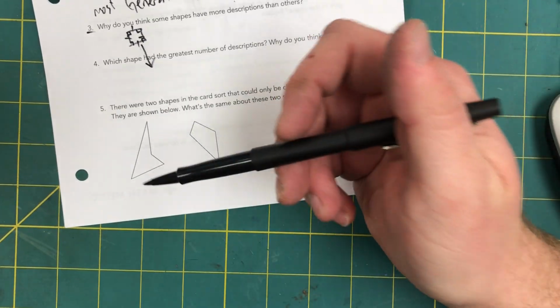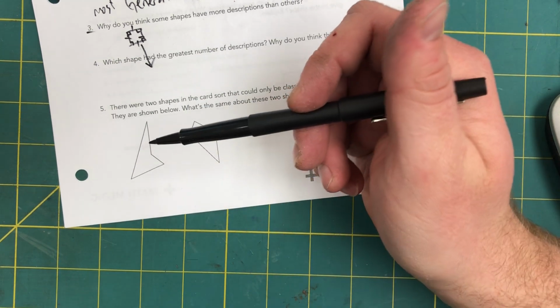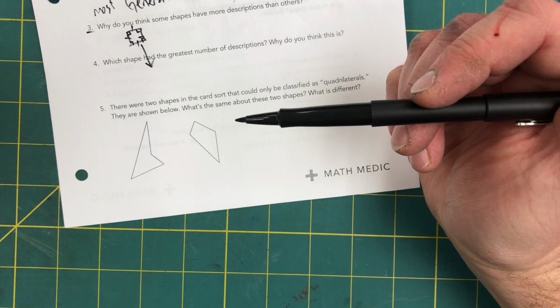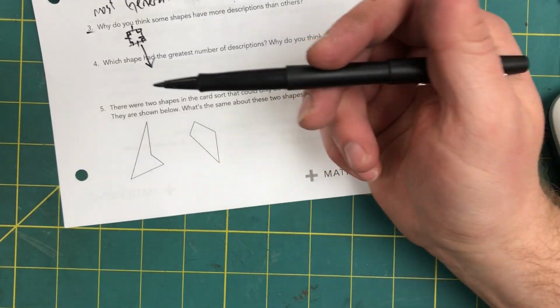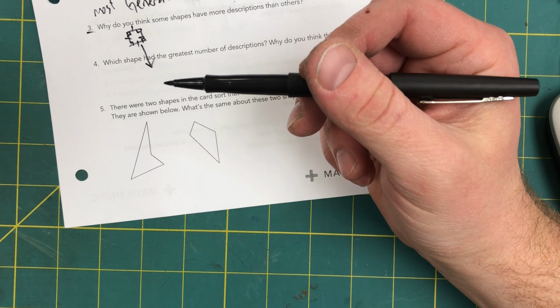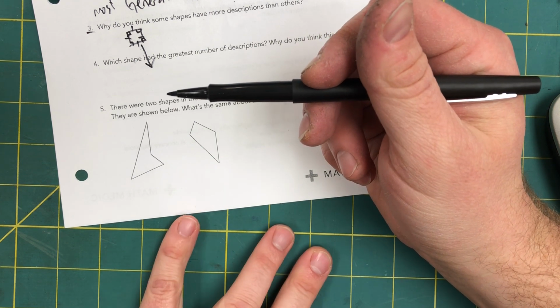So there's a lot that these have in common. They both have 4 sides. They both have no congruent sides within themselves. No congruent angles, that we can see at least. They don't have parallel sides.